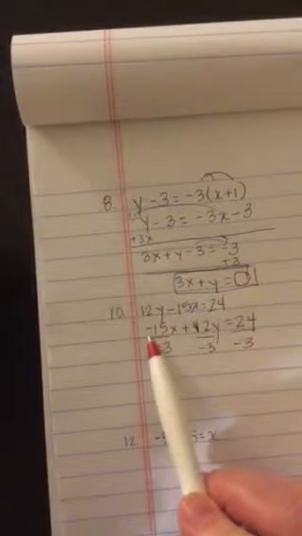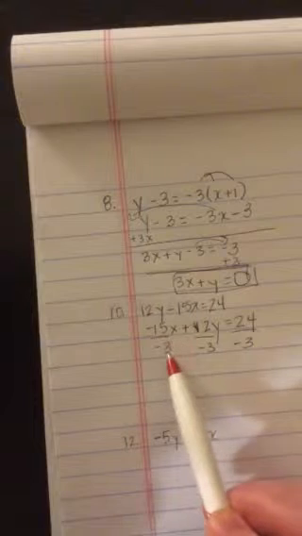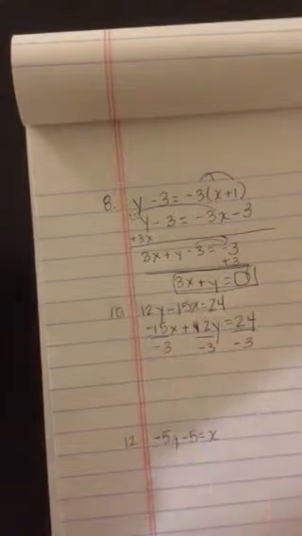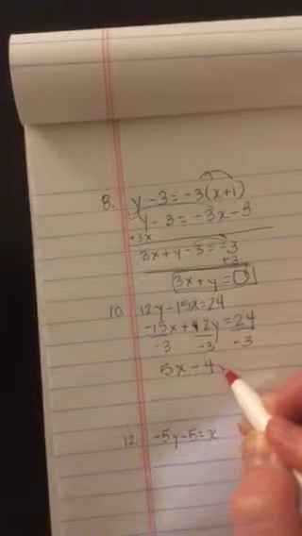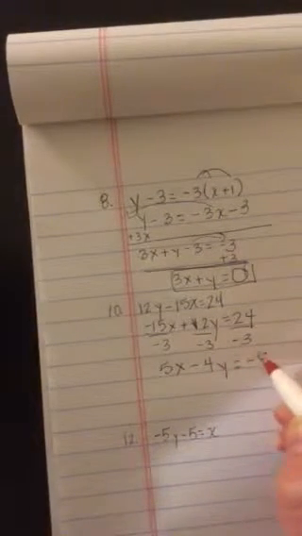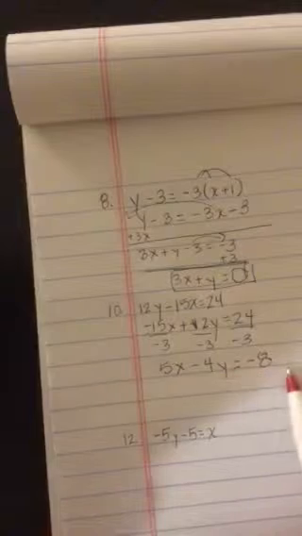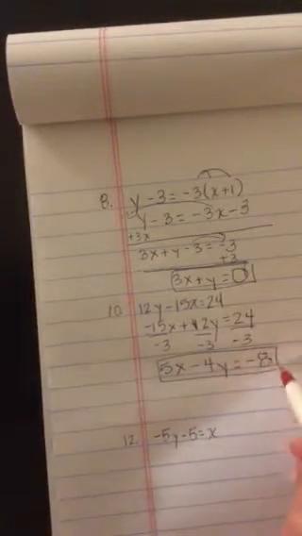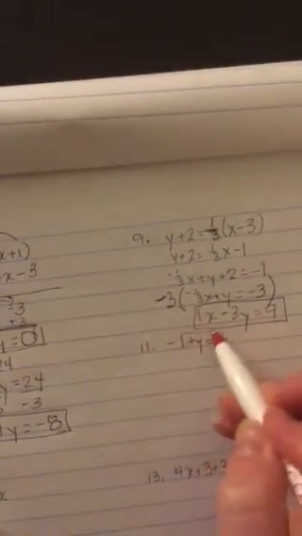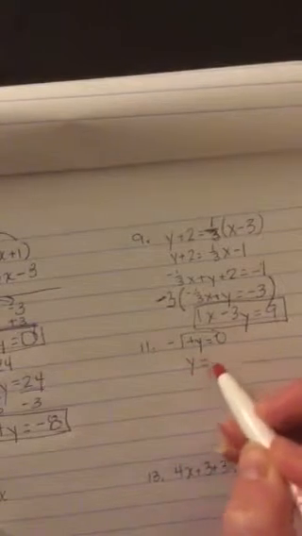And since the leading coefficient is negative, instead of just dividing by 3, I'm going to divide by negative 3. No fractions, no decimals, x and y, GCF is 1. This is in standard form. Number 11, I'm going to move my constant to the right side. Y equals 1. There's no x term to move. This is in standard form.